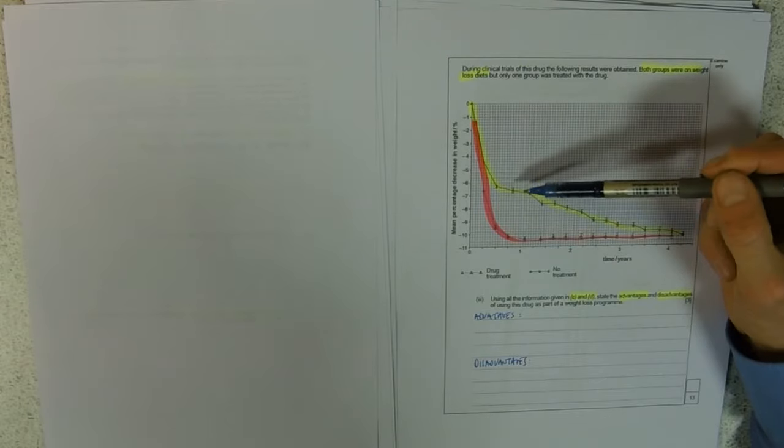As an advantage of using the drug, I think you can take that from the graph. One line is a lot under the other one, even after 4 years. So I think it does help with weight loss. Disadvantages, well, you can imagine you're having to stay on this treatment. If you stop the treatment at any time, what might happen?